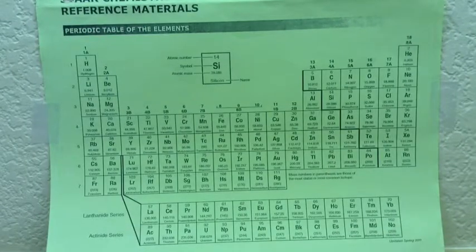And then lastly, let's do ionization energy. Ionization energy is the energy required to remove an electron from its valence shell. So let's do potassium and bromine. Which of those two requires more ionization energy, potassium or bromine?